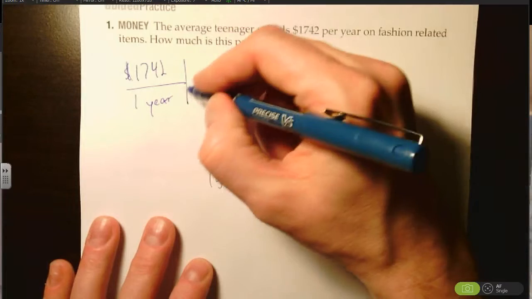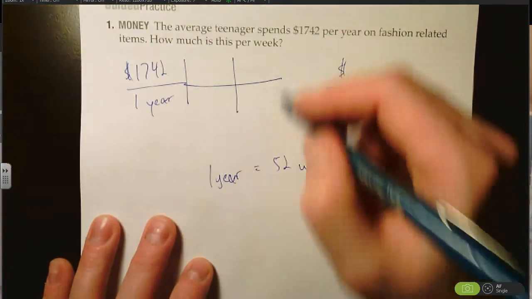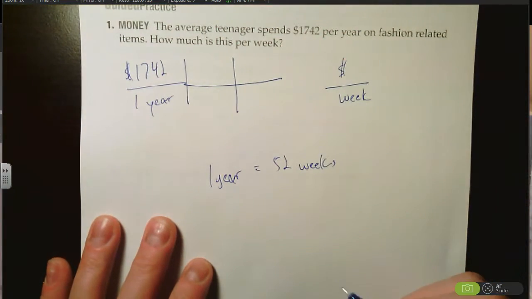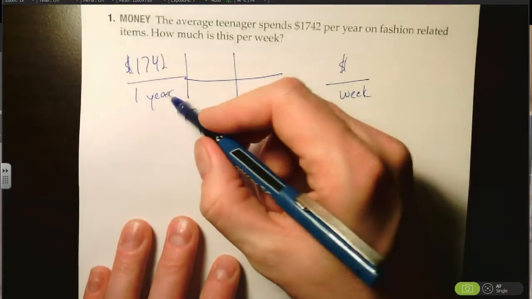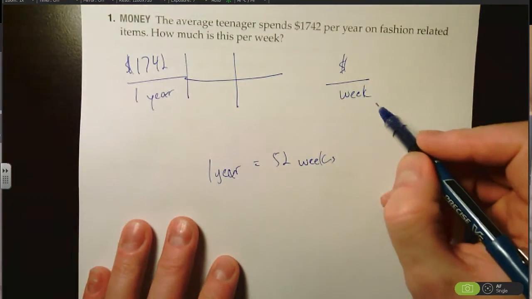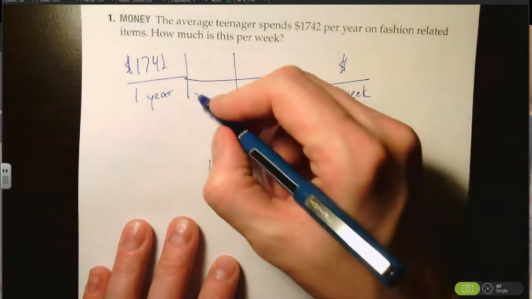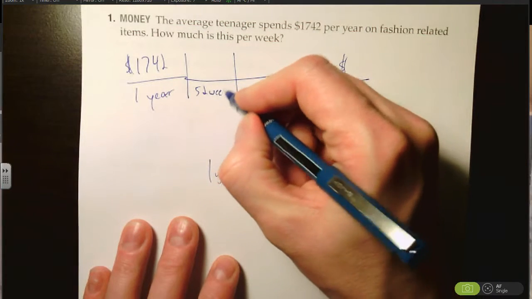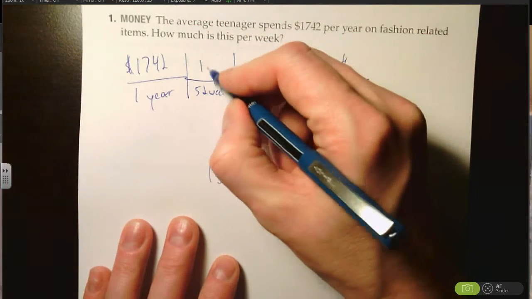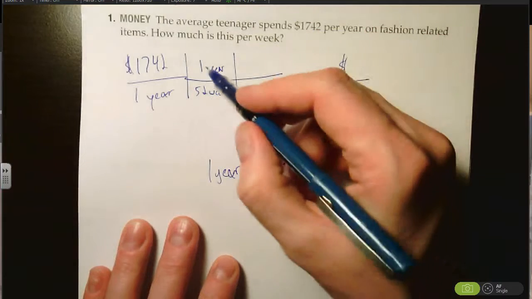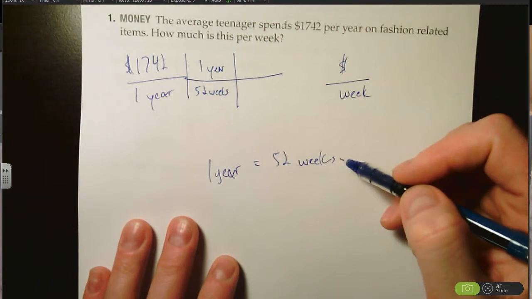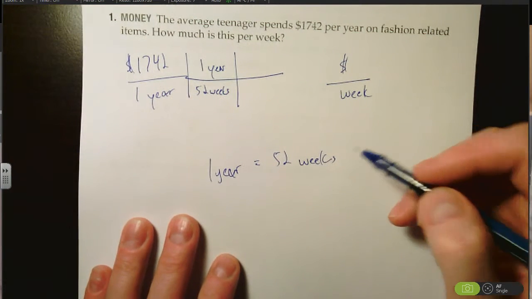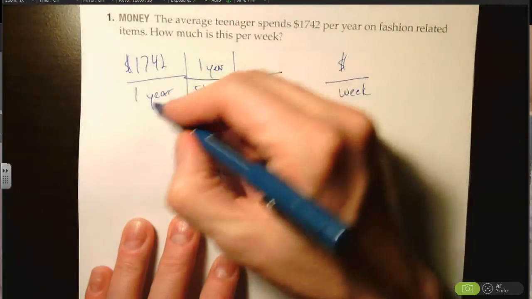So now when I go to do my conversion, some of you will make your T-chart or something like that, and you'll start filling things in. I've got to cancel off years, and I want to leave weeks on the bottom. So I need to put weeks on the bottom, and then years on top. And the conversion is 1 year goes to 52 weeks. So that is our conversion. We're done. Years cancel off.